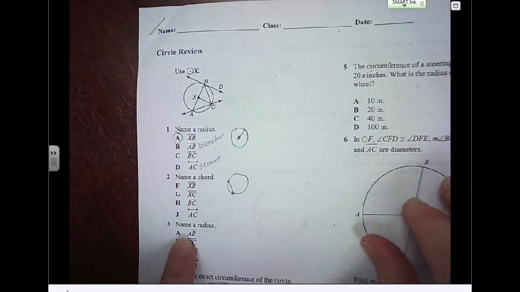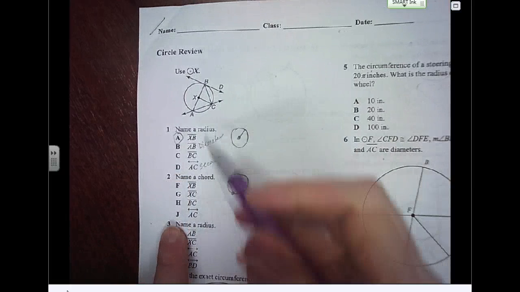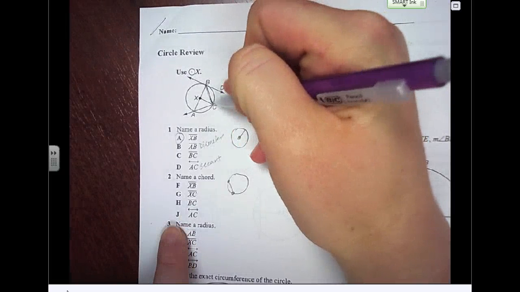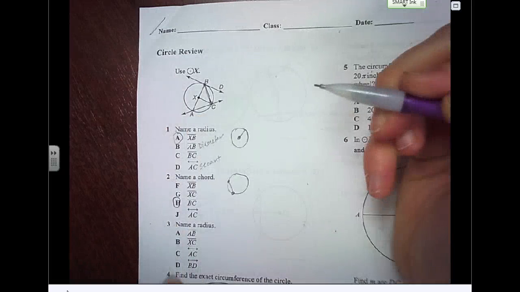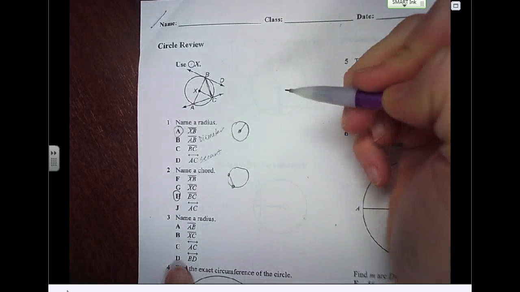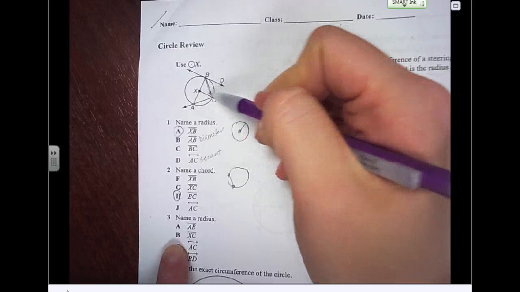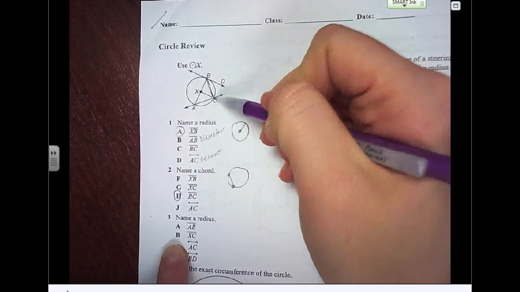Okay, number 2, name a chord. Well, we said the chord was BC, so it goes from one side of the circle to the other side of the circle. And then number 3, name another radius. So we have AB, again, that's a diameter. XC, so that goes from the center to the side of the circle, so XC.